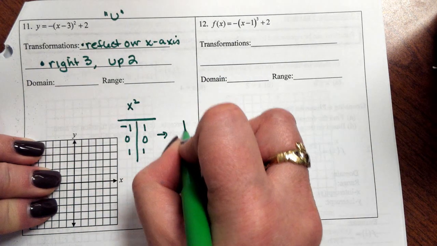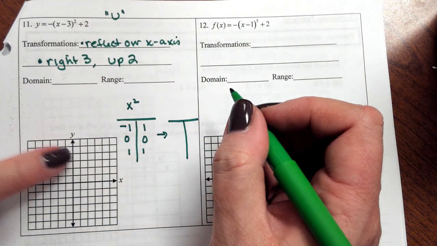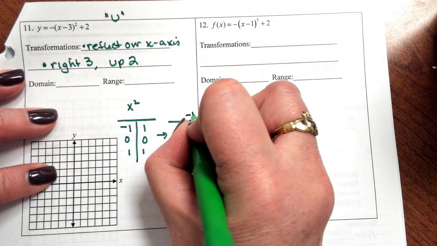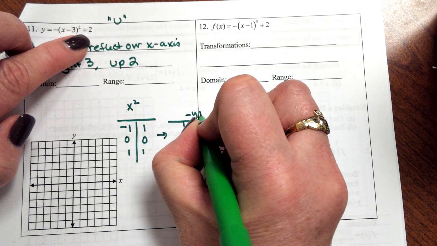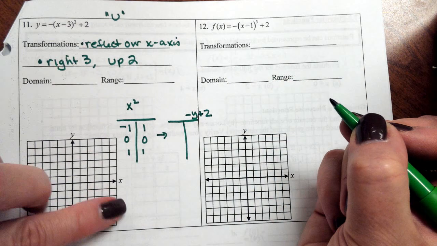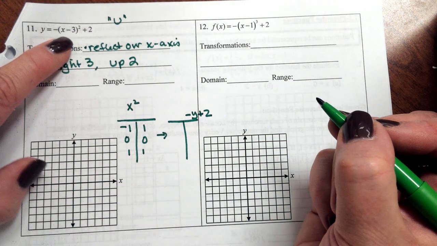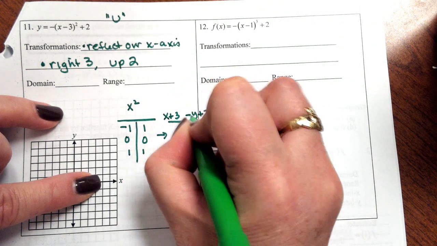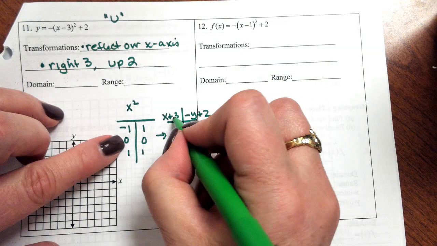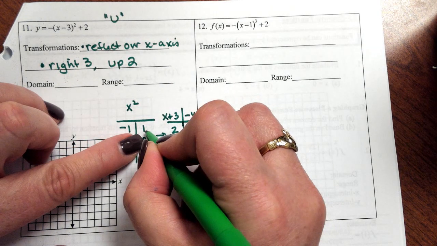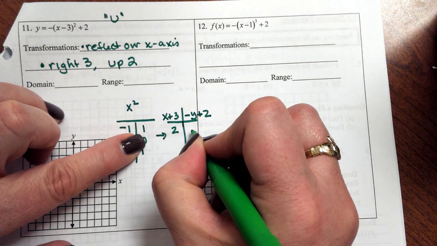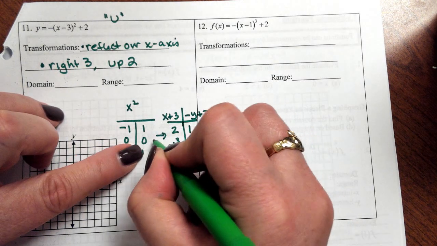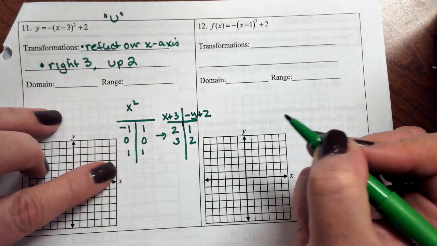Now, the mapping that you're going to use when you reflect over the x-axis, that's affecting your y-coordinates. So that's going to be a negative y. You're shifting up 2, so I'll add 2 to each of the y-coordinates from the parent function. When you move to the right 3, you're affecting your x-coordinates, so you're going to add 3 to each of the x-coordinates. So negative 1 plus 3 is 2. Negative 1 plus 2 is a 1. 0, 0, 0 plus 3 is 3. Negative 0 plus 2 is a 2.